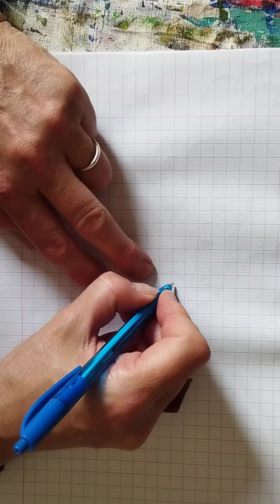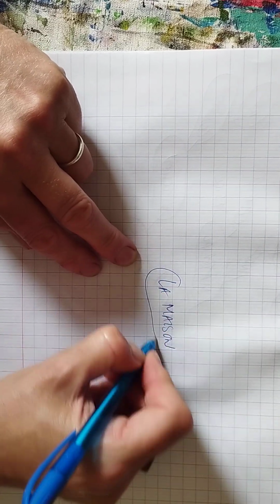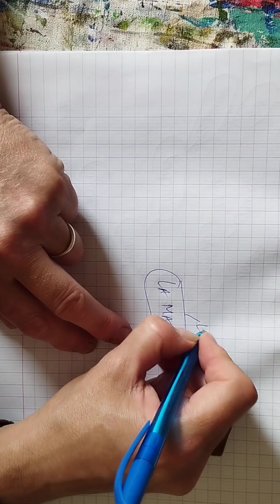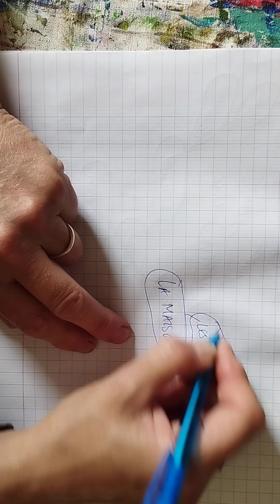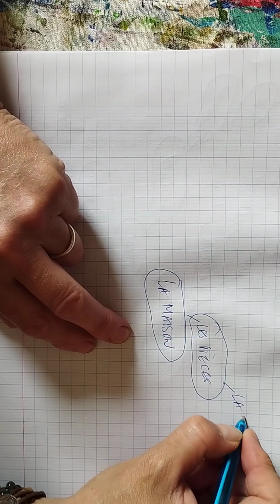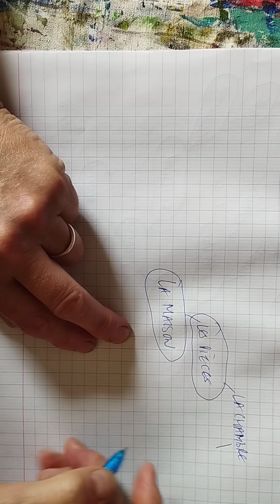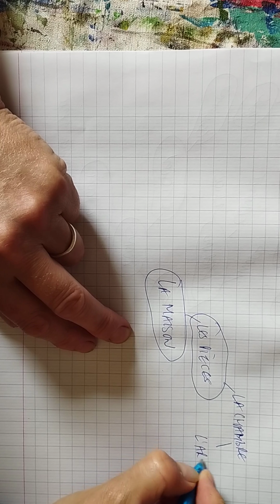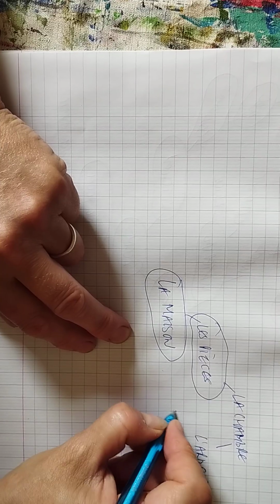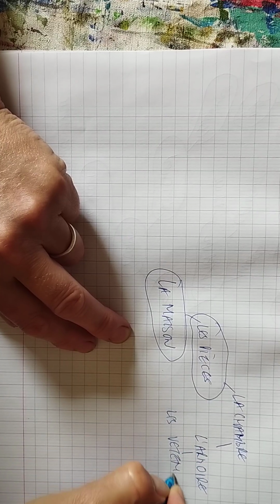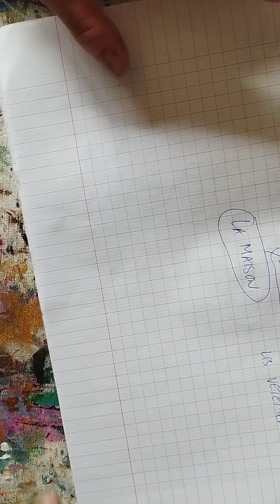So, as we said, we had la maison. Les pièces. La chambre. La chambre, you could have l'armoire. Et dans l'armoire, on met les vêtements. And then we can obviously expand.